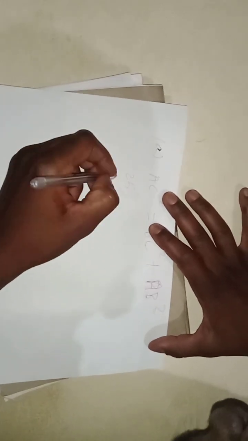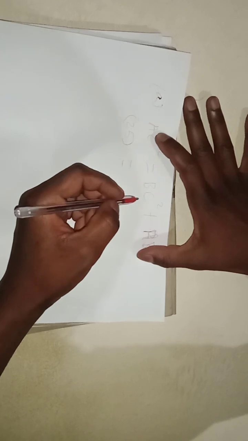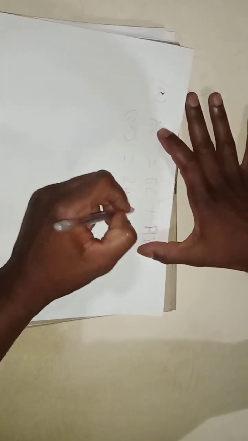So we should not forget. It's going to be 25, and then we substitute from B: BC was 24 squared plus AB was 7 squared.